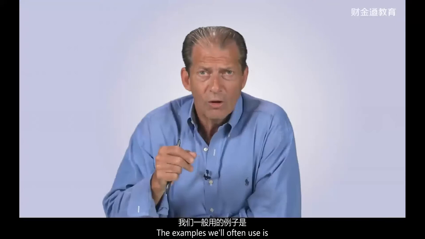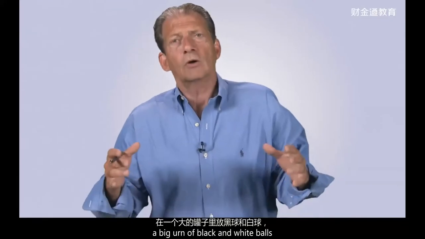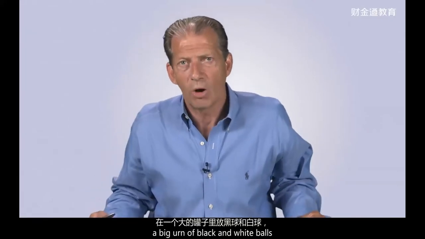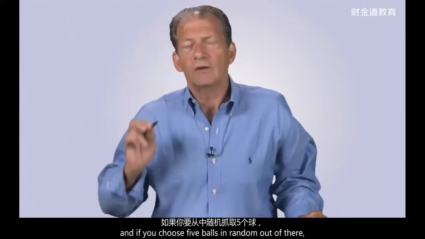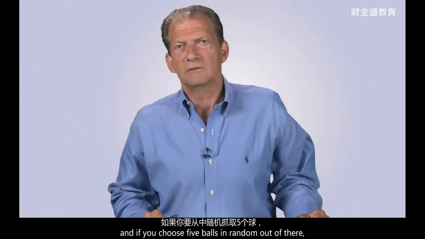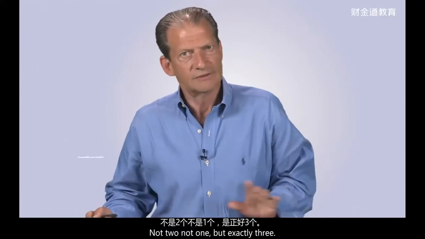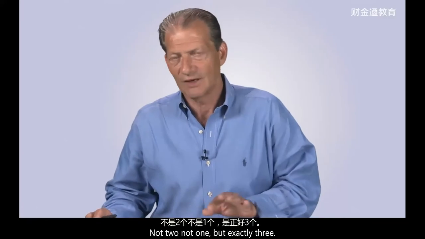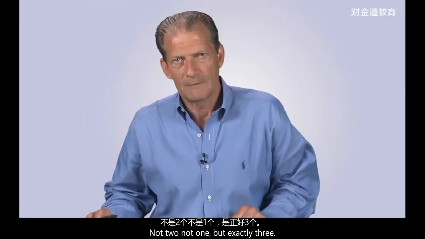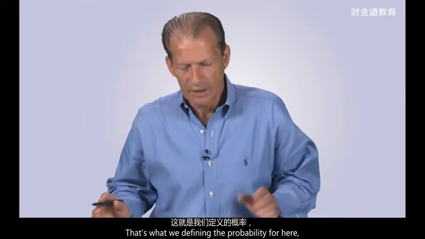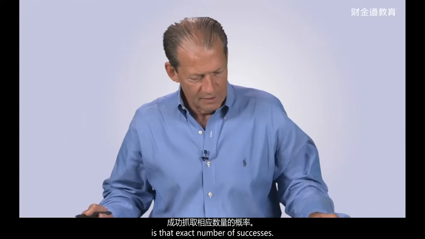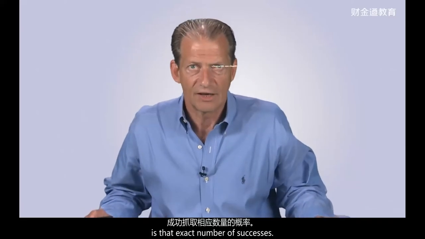The example we'll often use is a big urn of black and white balls, and we want to know, if you choose 5 balls at random out of there, what's the probability of getting exactly 3 black ones? Not 2, not 1, not 5, but exactly 3. And so that's what we're defining the probability for here, that exact number of successes.